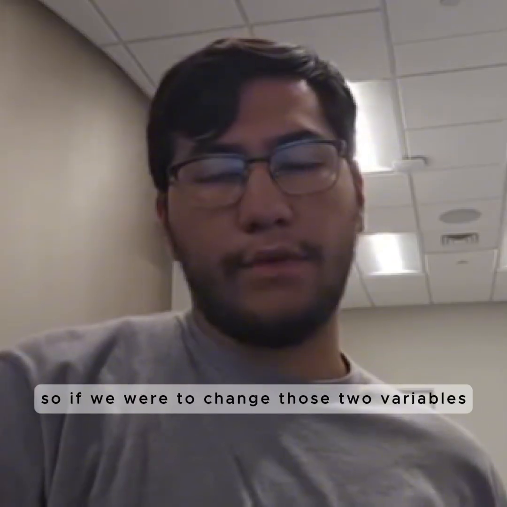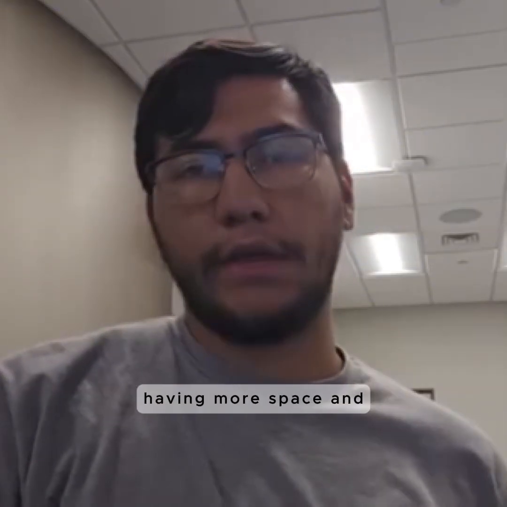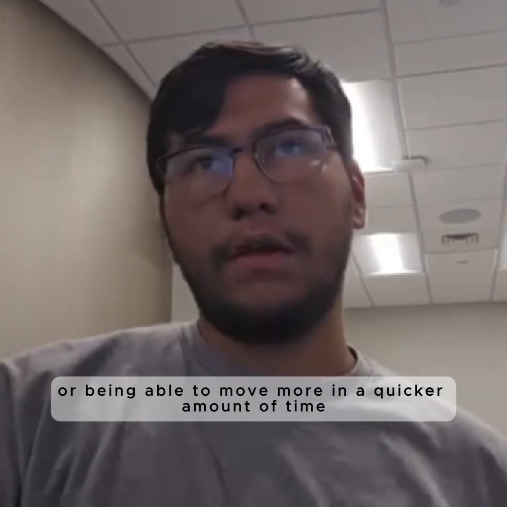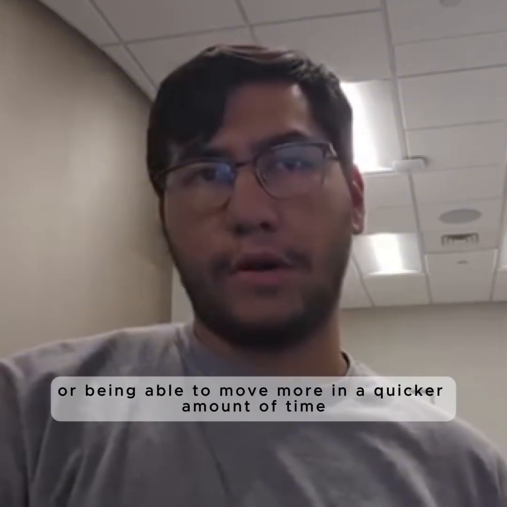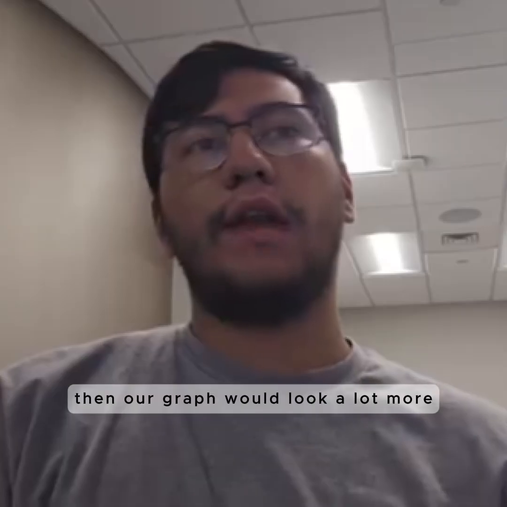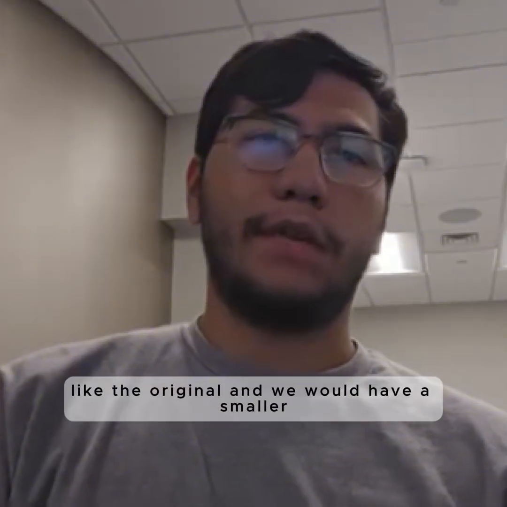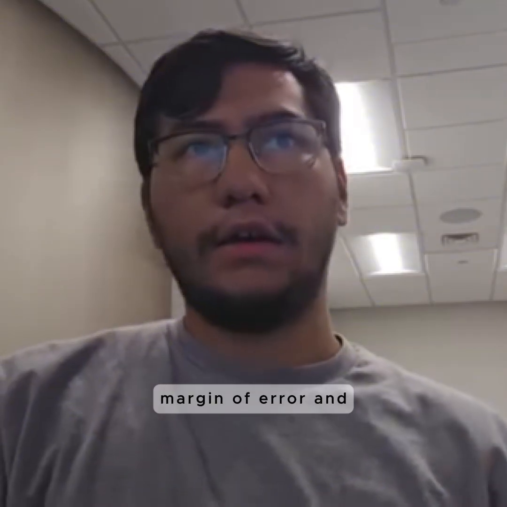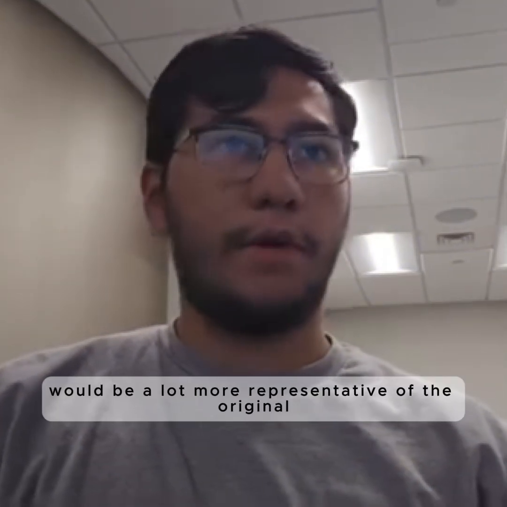our lab setting. So if we were to change those two variables, having more space and being able to move more in a quicker amount of time, then our graph would look a lot more like the original, and we would have a smaller margin of error, and the graph would be a lot more representative of the original.